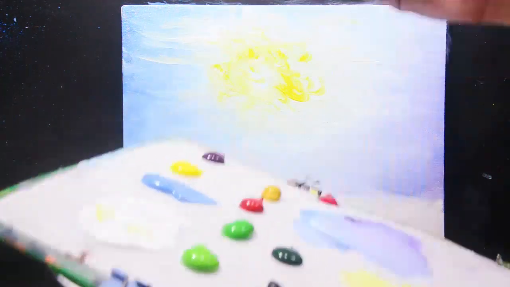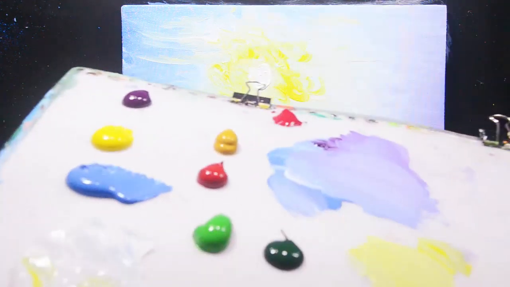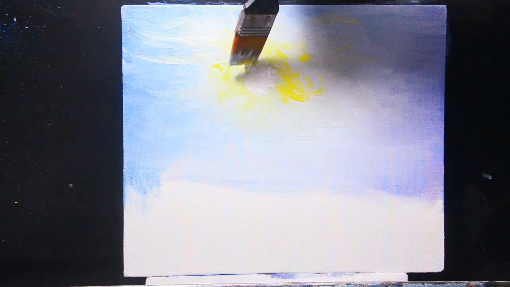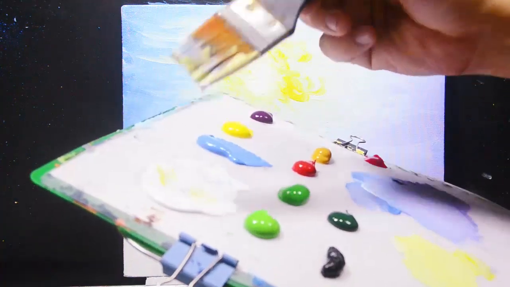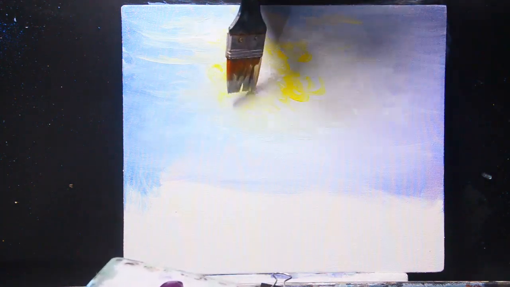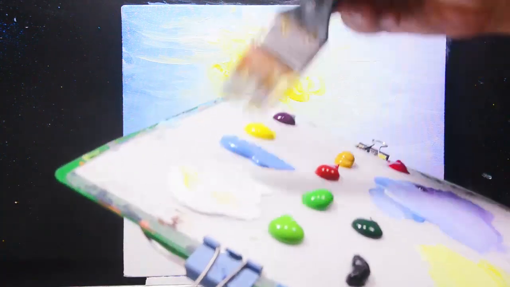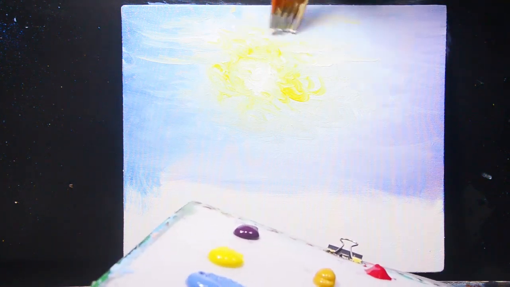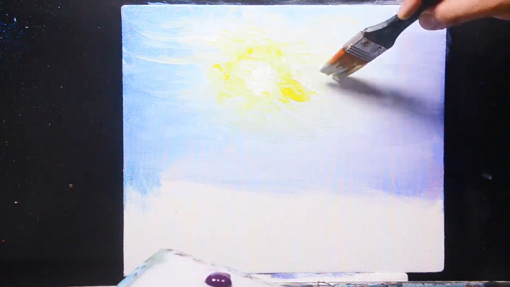Then the titanium white at the very center, this area for my sun, for the light source. Just add more titanium white at the very center. Just blend this color also. And I'm gonna add the titanium white here for my clouds, for the lighter clouds near to the sun.